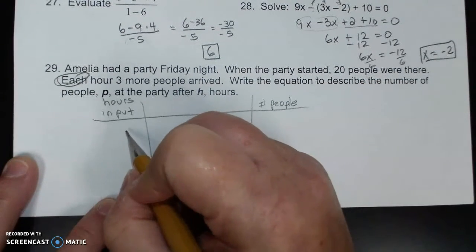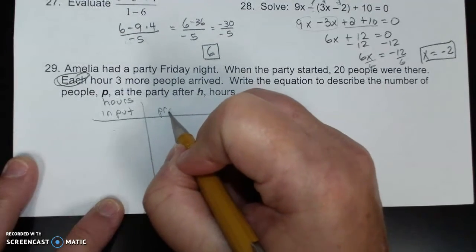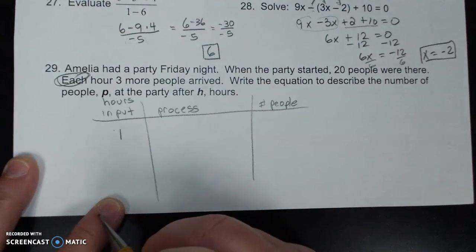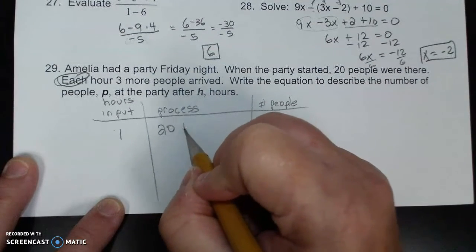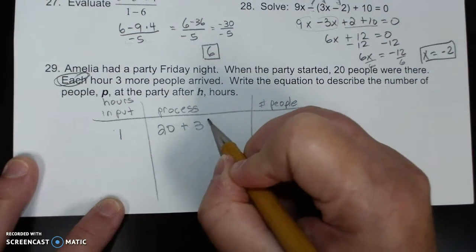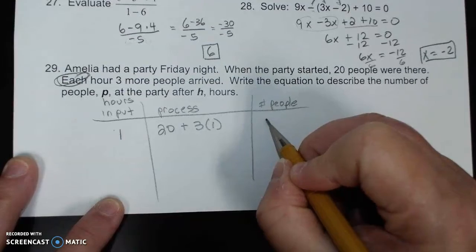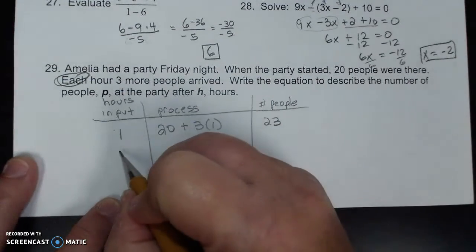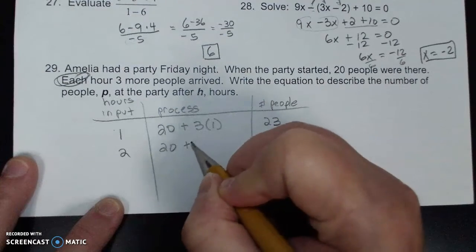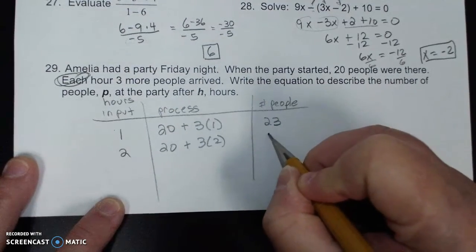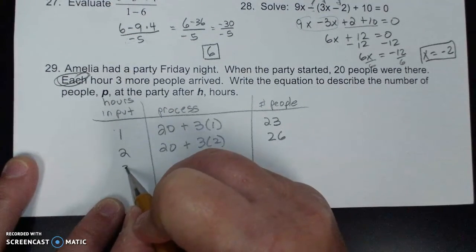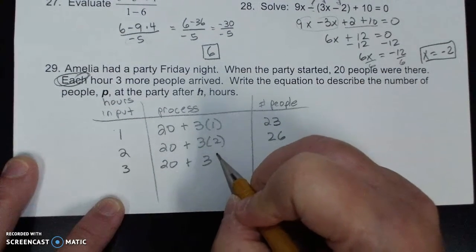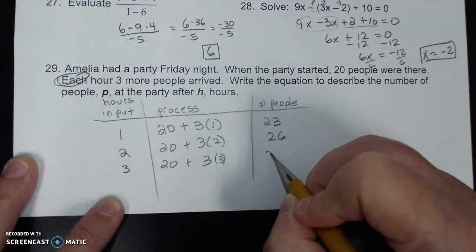So when I have the first, and this is the process, so the first hour, 20 people were there and 3 showed up, which is 23. 2 is 20 plus 3 times 2, which is 26. 3 is 20 plus 3 times 3, which is 29.